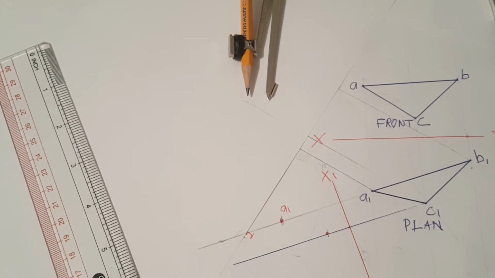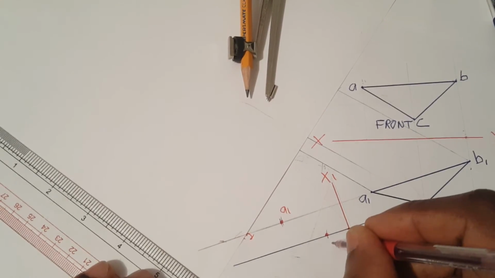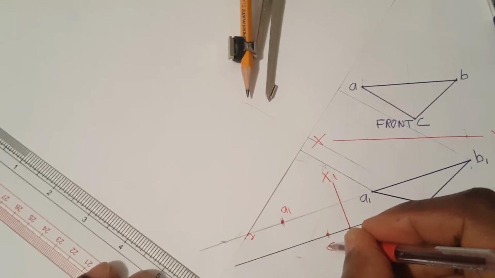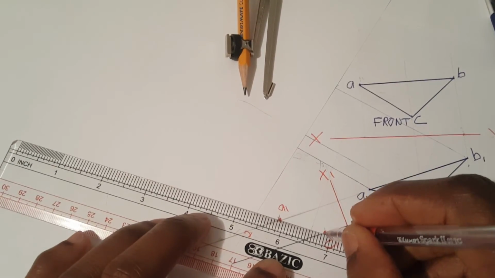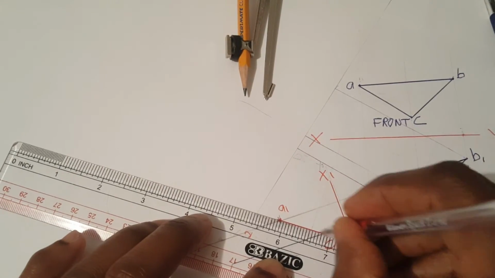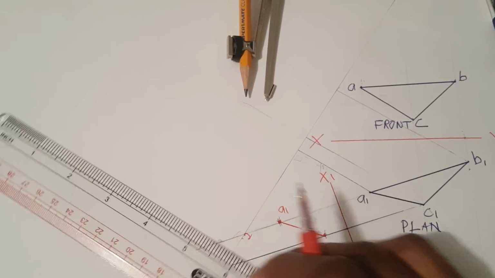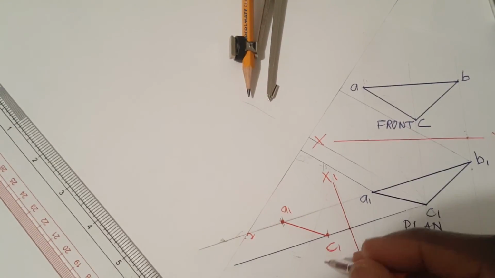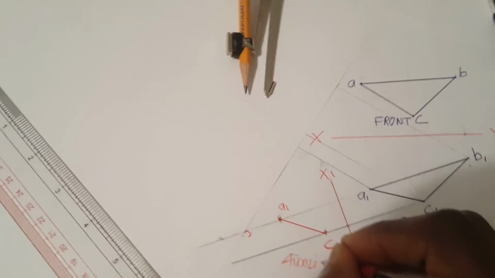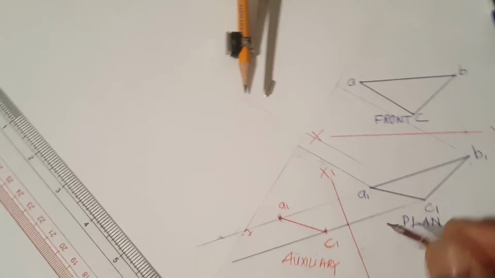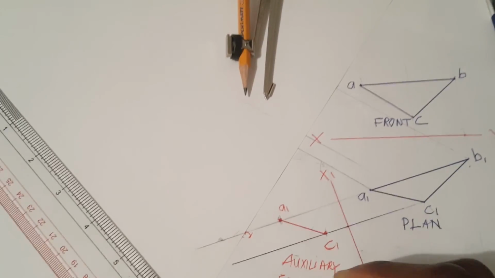Same principle. The next step is to label this. It's very important to label as we go. So this is C prime, A prime. Next we draw a line, or join both points. And that's it. This is our auxiliary front elevation.